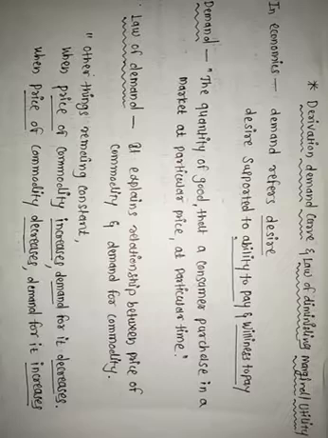Demand refers to the amount of the commodity that a consumer is willing to buy and is able to afford, given the prices of the goods and the income of the consumer. Then it is called the demand.